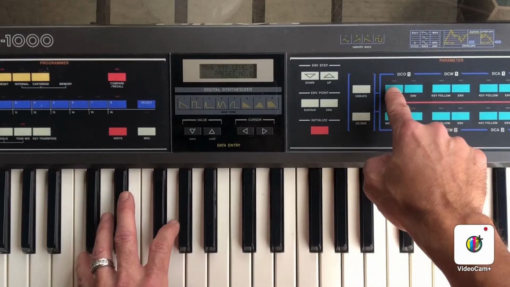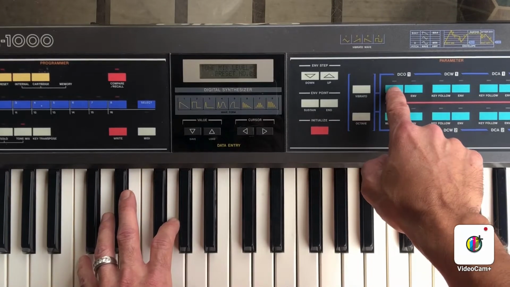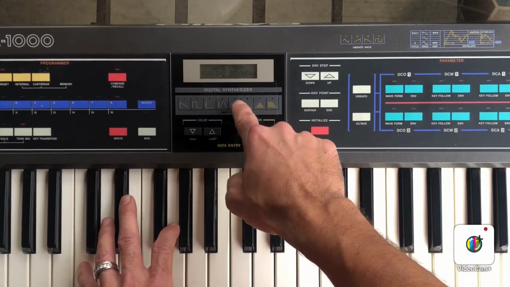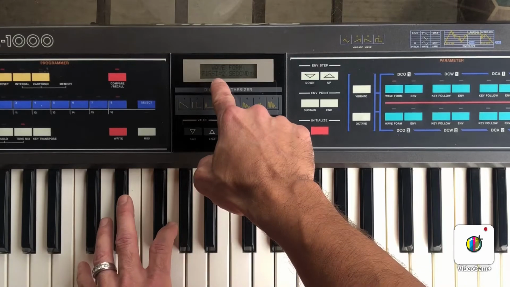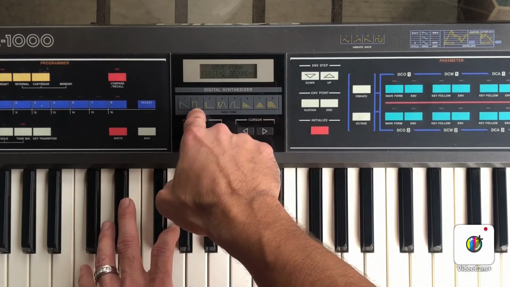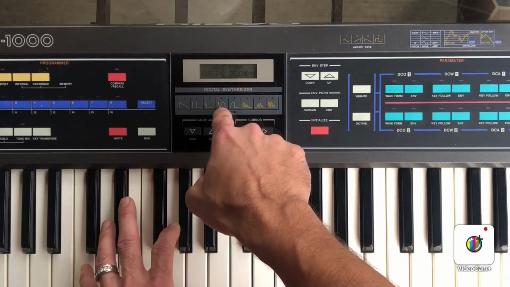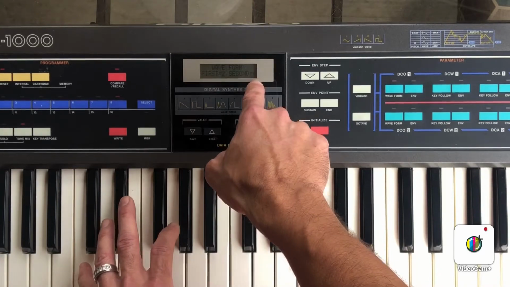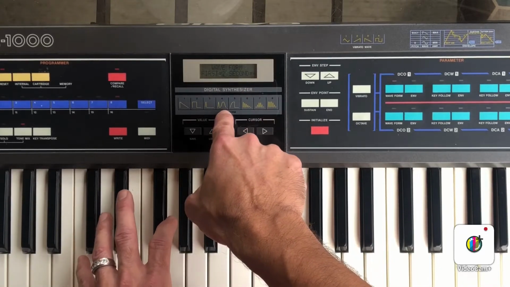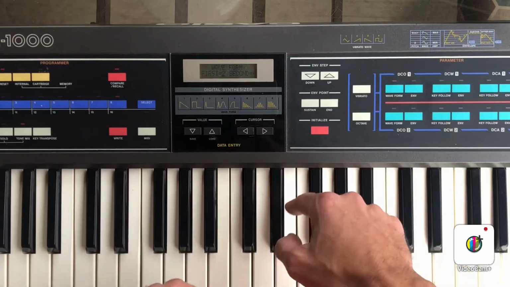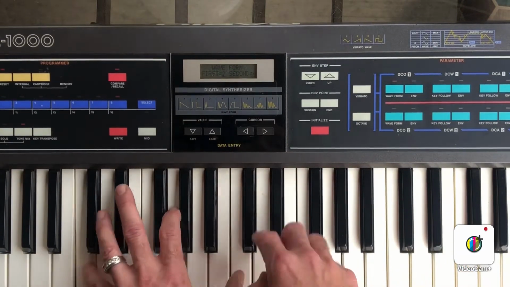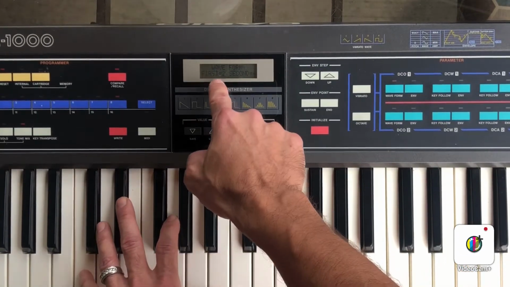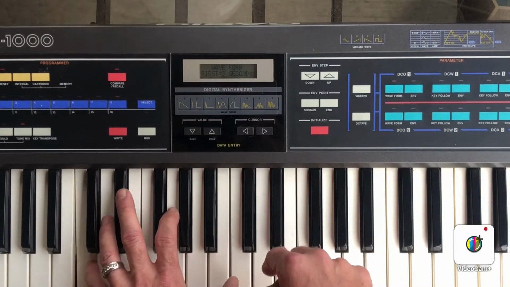Now, let's mess with the tone wave a little bit more just so you can hear the differences. This is our first part of the wave, which would be this square wave. The second part of the wave is number 4. 2 and 4. Those 2 are added together to make your wave. Let's change that wave to a 3.